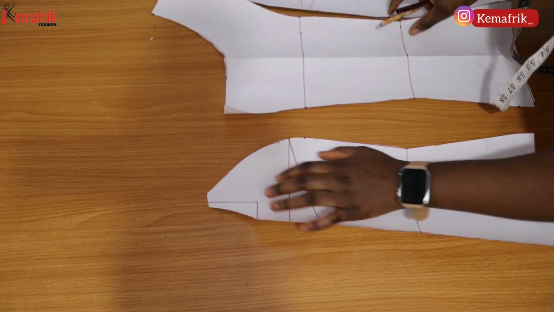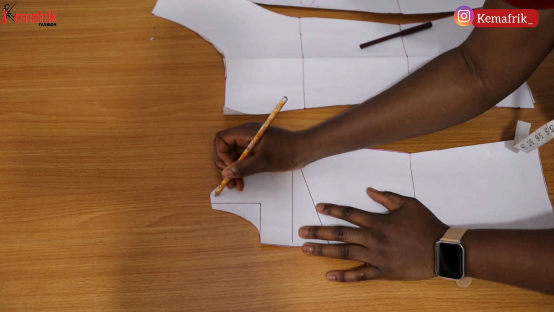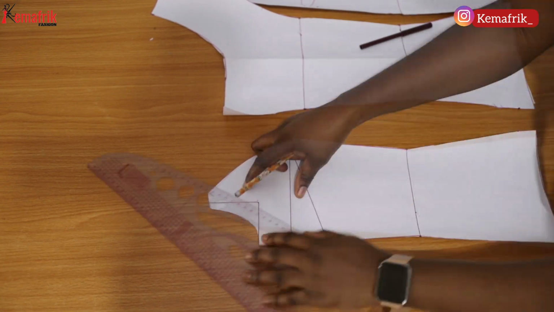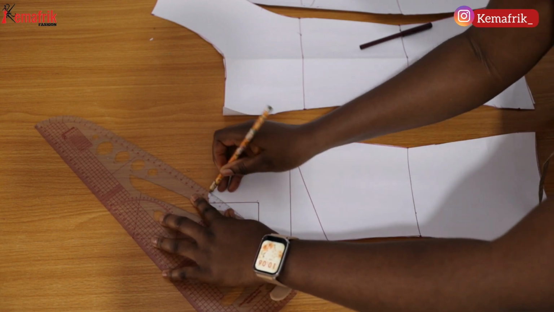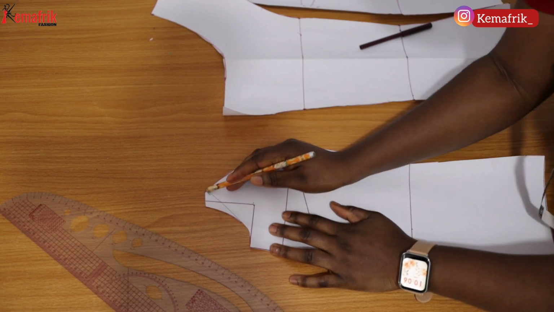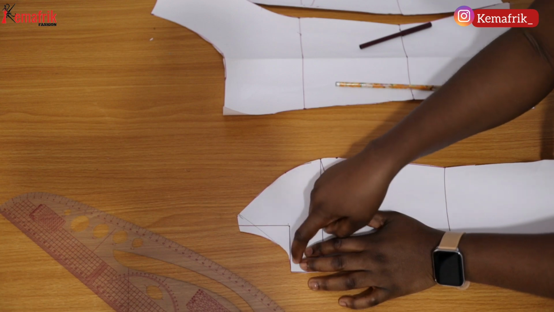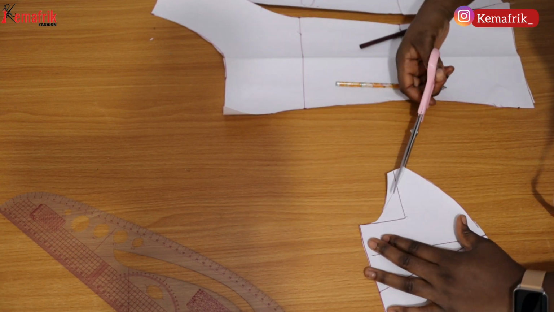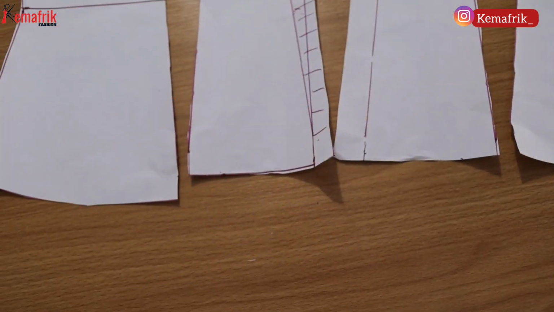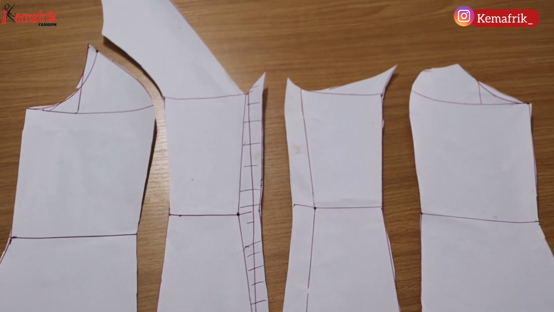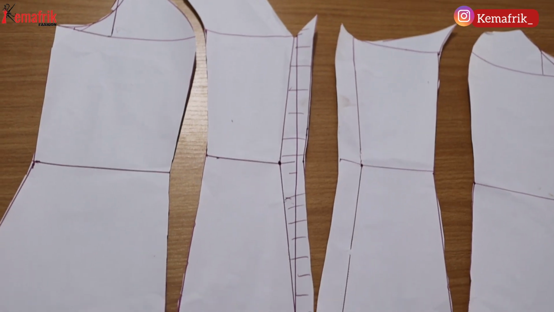Now let's come back to the front pattern. I didn't remember to do the tightening along the off shoulder armhole right here. So I also came inward by 1 inch like I did for the back, modifying the armhole for the off shoulder right there. Also note that your armhole curve doesn't have to be deep for the off shoulder. I just like to make use of a very slight curve right here, and this tightening helped me achieve that. Our patterns are ready. Here is the back pattern pieces.